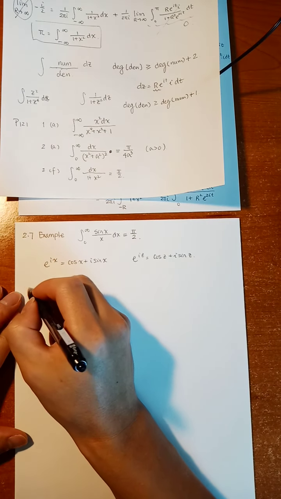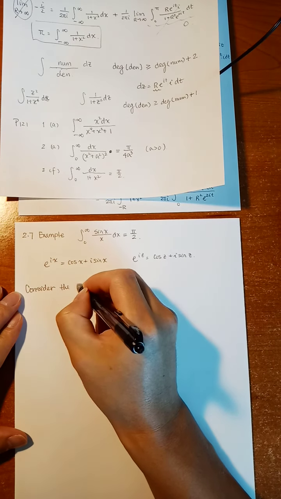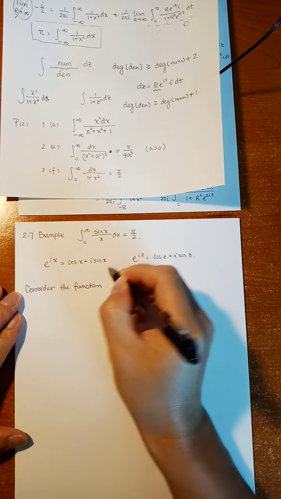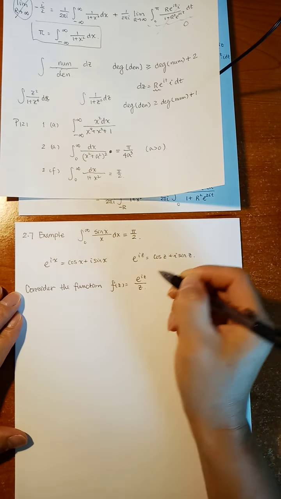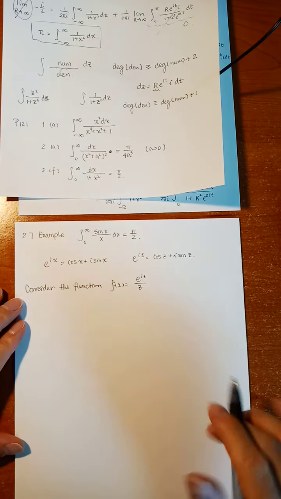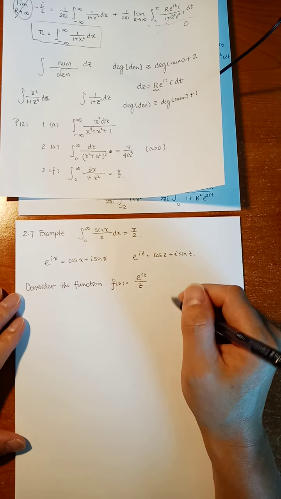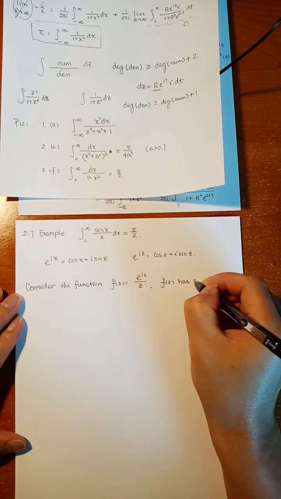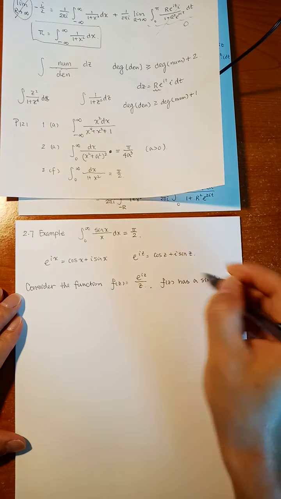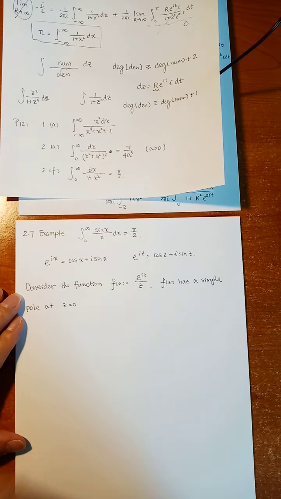So in this example, we will consider the function f of z equal to e^(iz) over z. The z comes from the x, and e^(iz) because sine z is related to e^(iz). Consider this function. The f of z has a simple pole, just one pole, at z equal to 0, where the denominator is 0. So it has one simple pole.